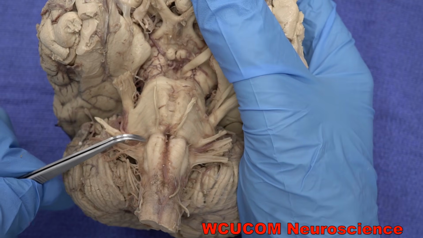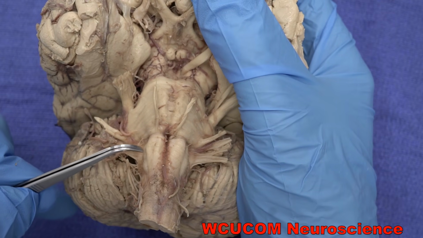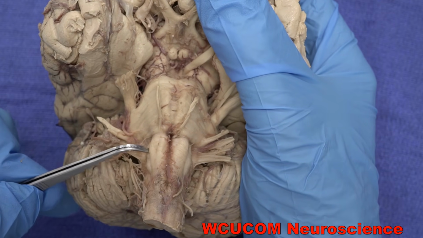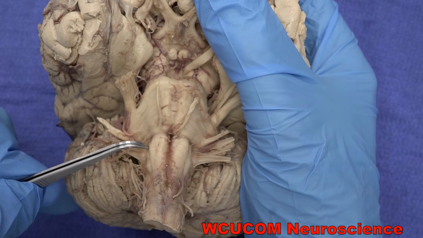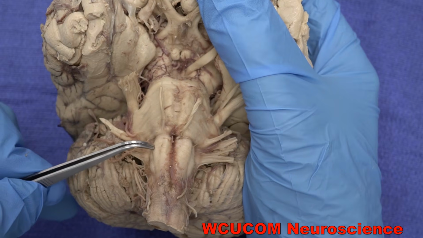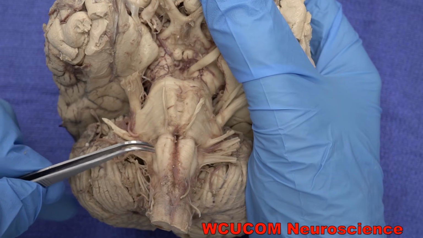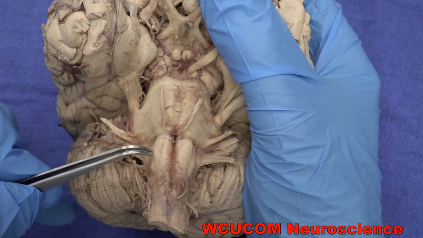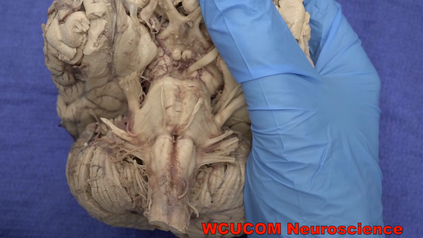Now, pointing and naming, hypoglossal nerve rootlets would be here. They are missing, but please recognize the pre-olivary sulcus. Ordinarily, we would be seeing cranial nerve 12, hypoglossal, attached by its rootlets.